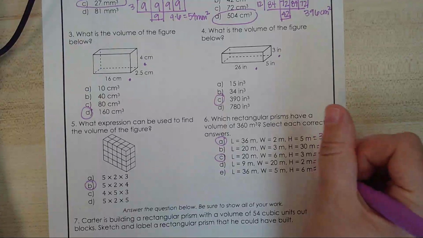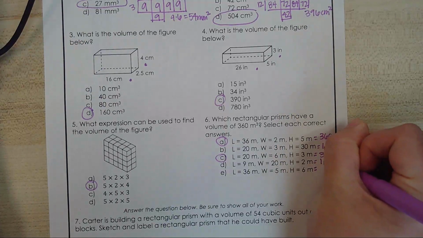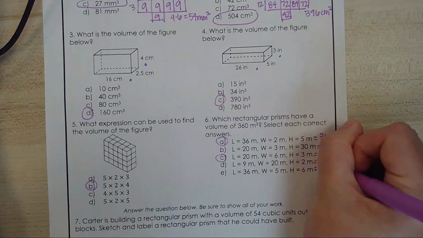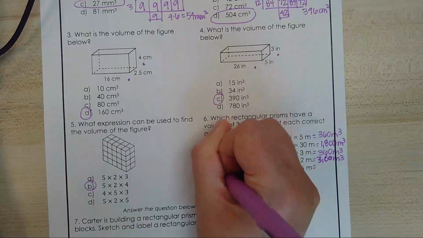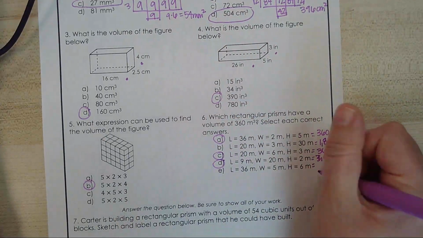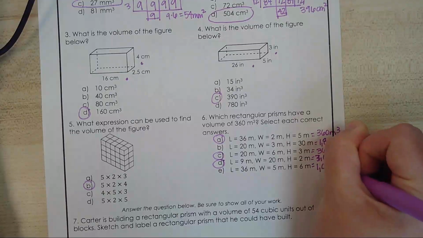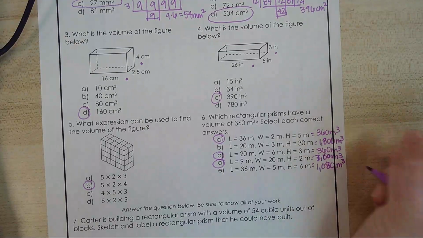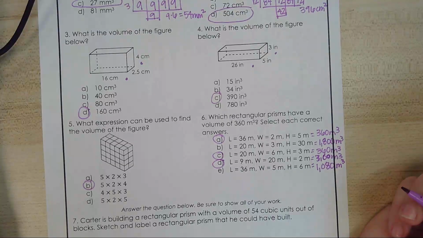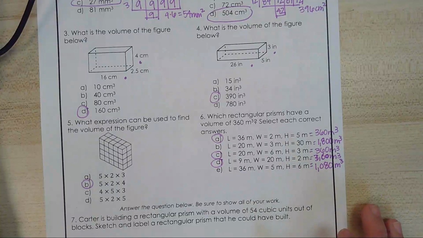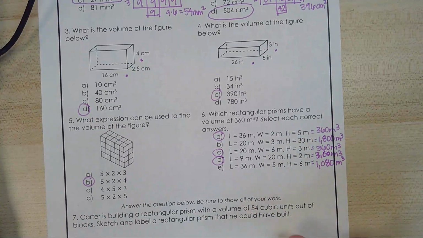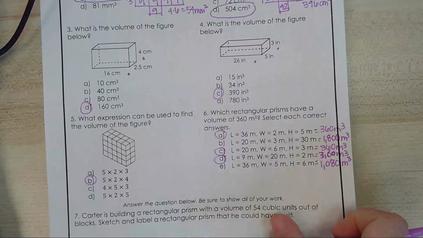So my next one, your answer is going to be 1008. Nope. 360 meters cubed. D is also your answer. And then my last one is 1080 meters cubed. Please check your work. So A, C, and D are your answers. Get it? Got it? Okay. So you already have this completed. Please don't throw away your notes so you know what you need to be studying.